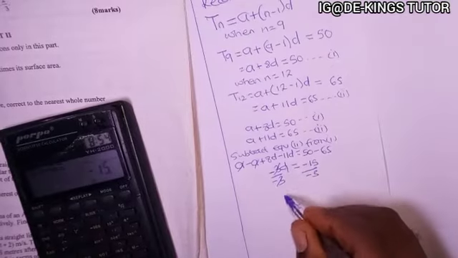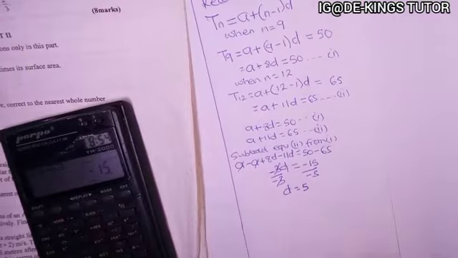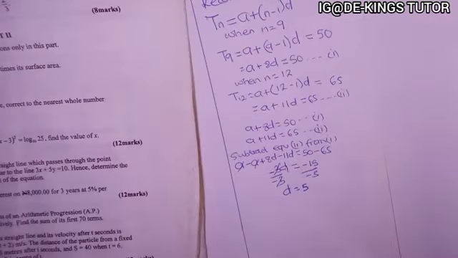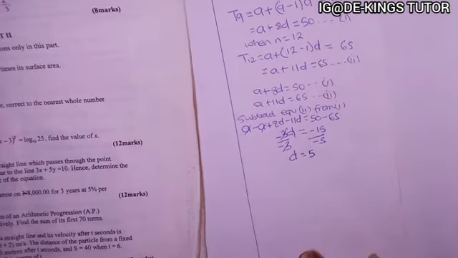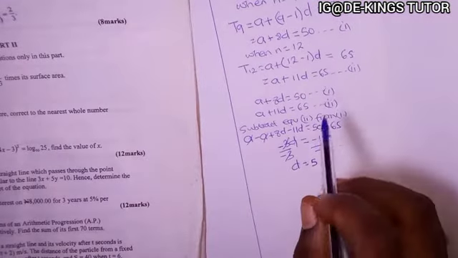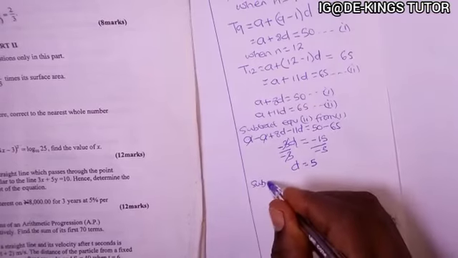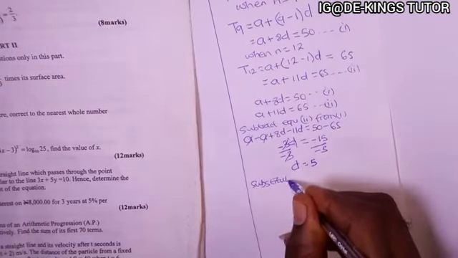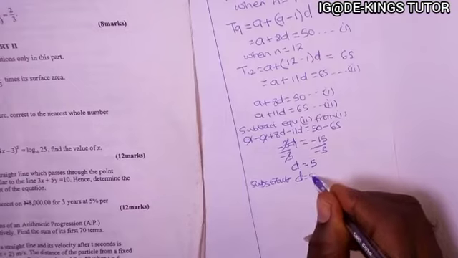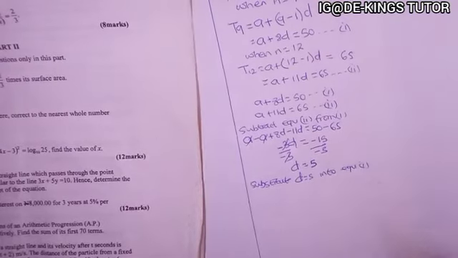So my d is equal to 5. Now since our d is equal to 5, we substitute d equal 5 into any of the equations. So I substitute d equal 5 into equation 1.